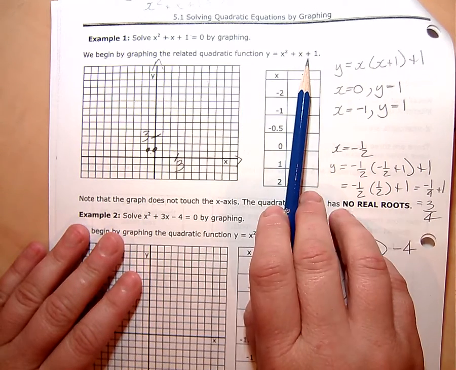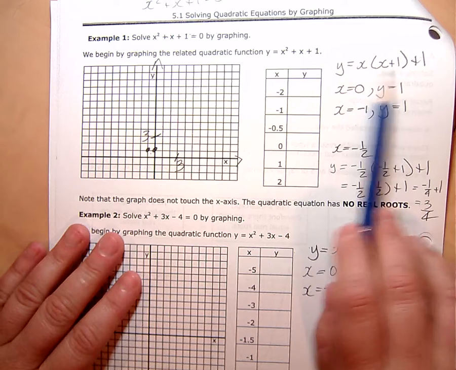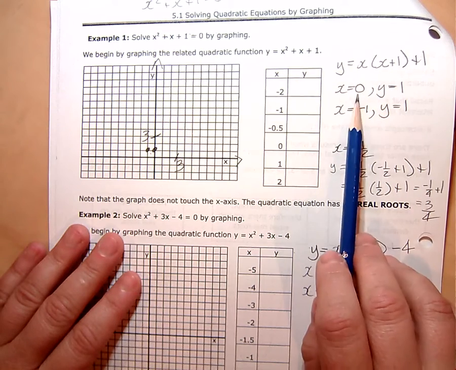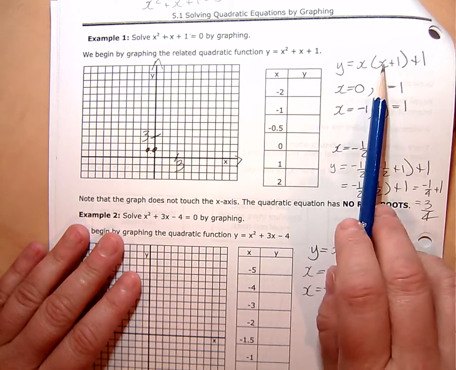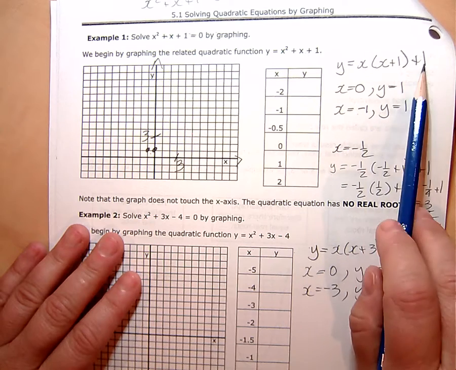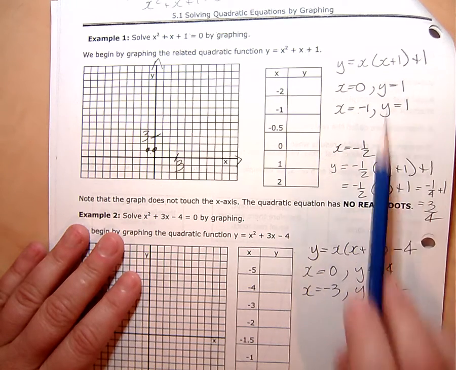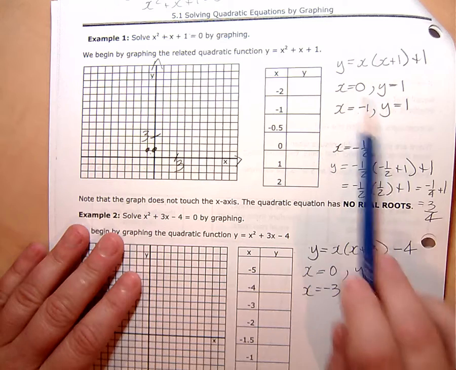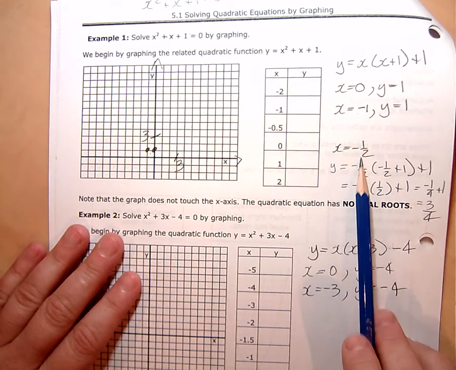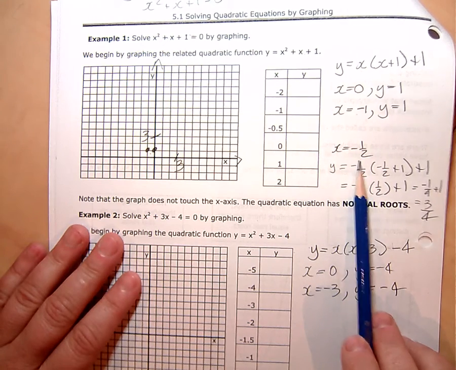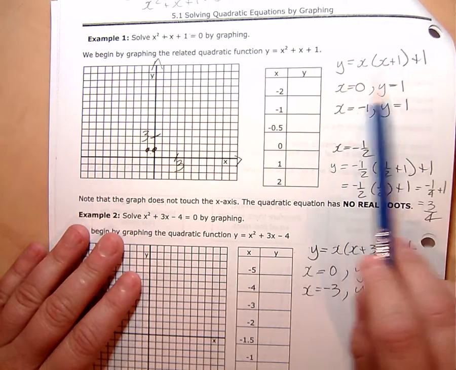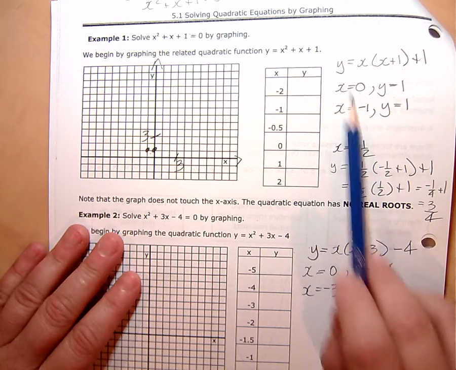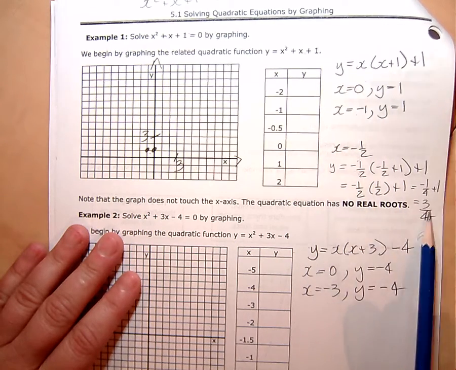So what I did here was I common factored out the x, and then I know when x is 0 and when x is negative 1, y is going to be 1. And then I found the middle of these two, which is negative 1/2, and I plugged negative 1/2 into here to solve for the y value when x is negative 1/2, and I've got it.